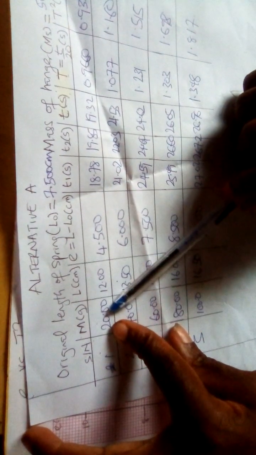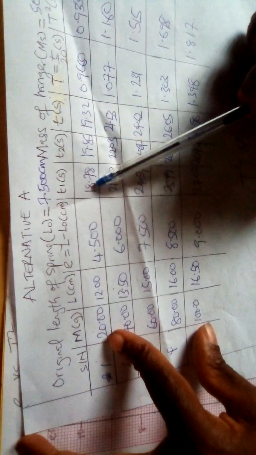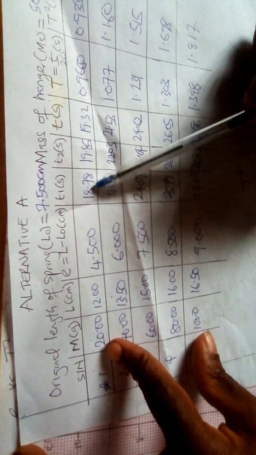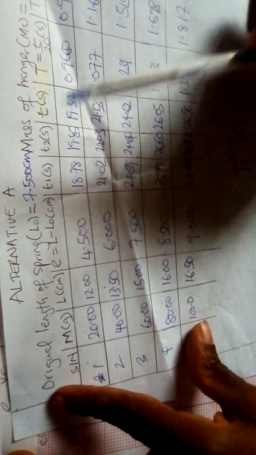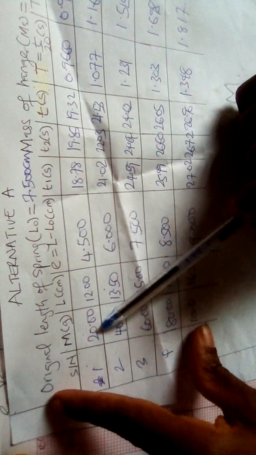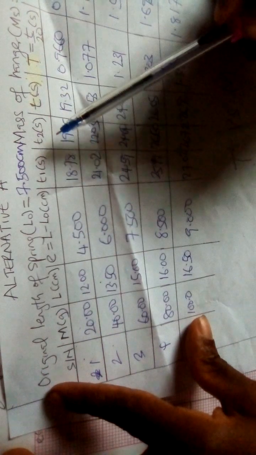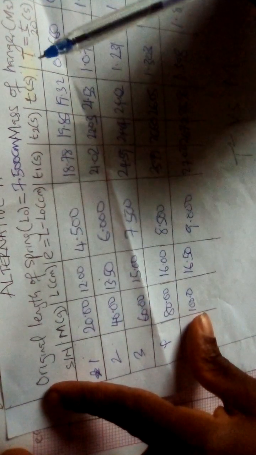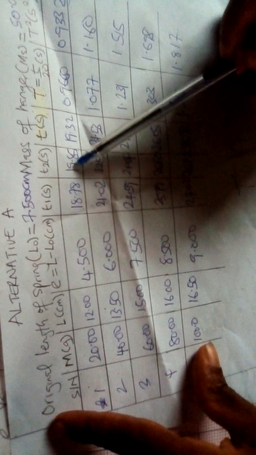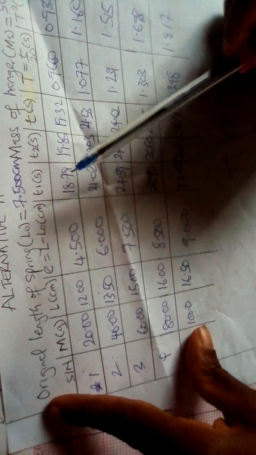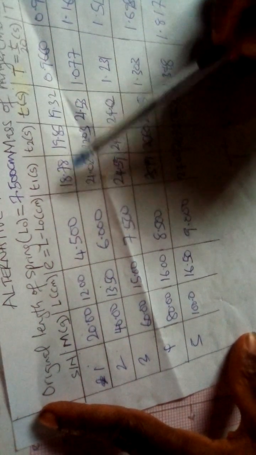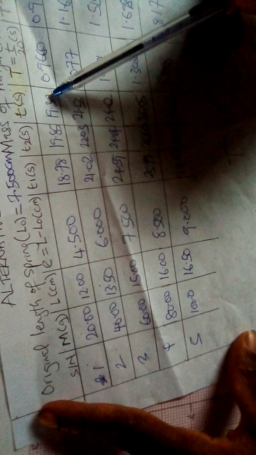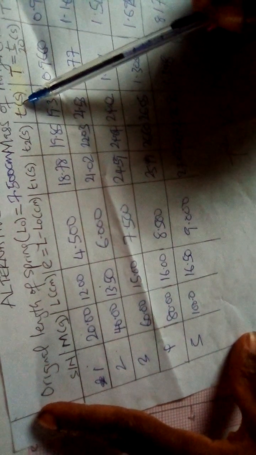We then set the 20 gram mass into 20 vertical oscillations, and we obtained a time of 18.78 seconds. We repeated the experiment with the same 20 gram for another 20 oscillations, and we obtained another time of 19.85 seconds. We took the average, 18.78 plus 19.85 divided by 2, and got 19.32 seconds as the mean time.